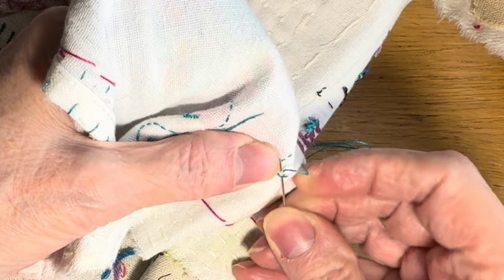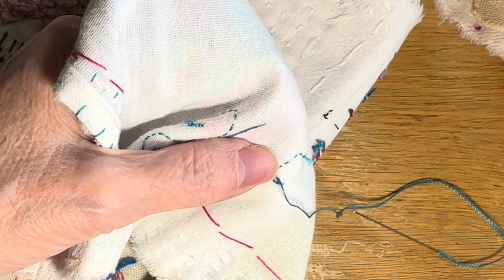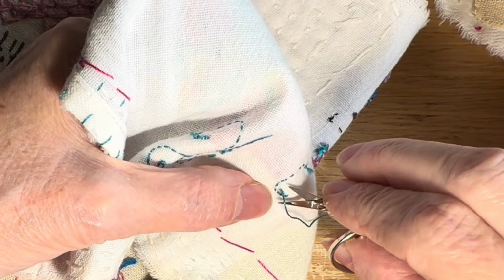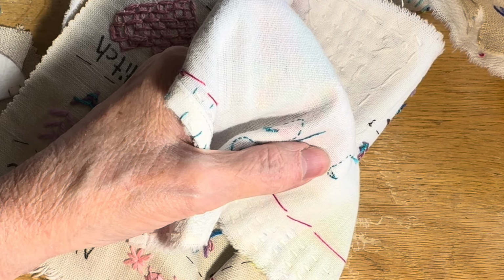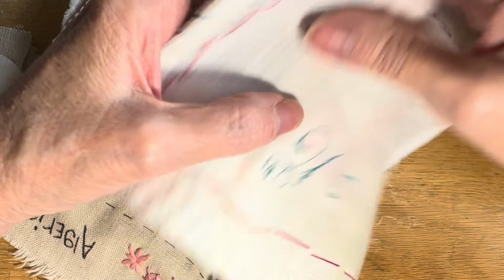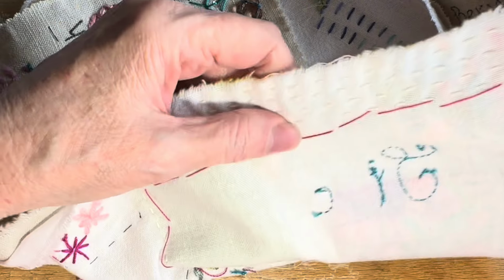Now mine, when I finish it, I think I'm going to do an accordion style so that you can see the backs. You can see the back. Now this thread here is going to go away.